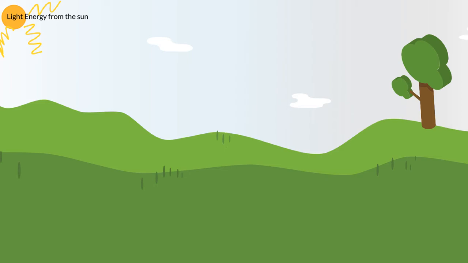So here we've got a landscape. We've got the sun there, we've got the energy from the sun shining down onto all that greenery, and that energy hits the ground and will allow those producers to carry out photosynthesis, create the new tissues, and the biomass then has enough energy within it to be the food source for the next level, which is the herbivore.